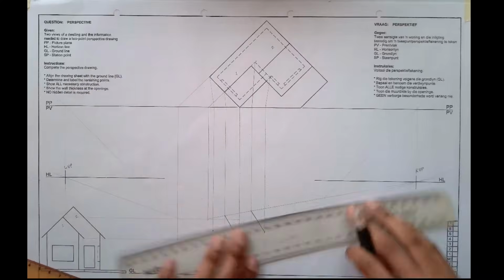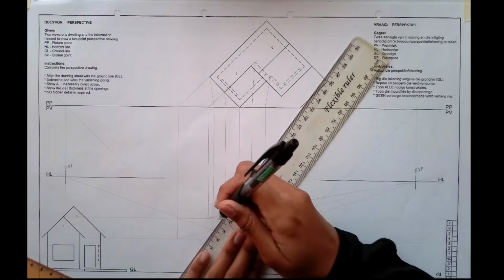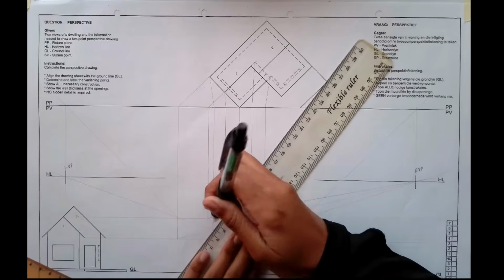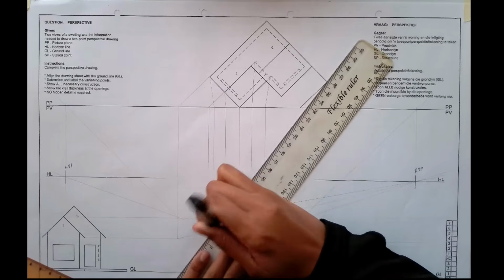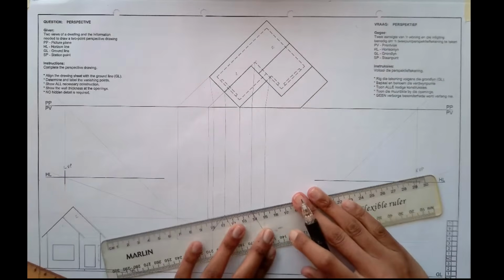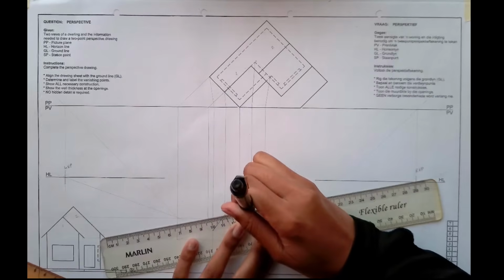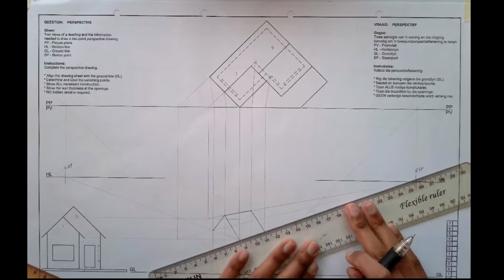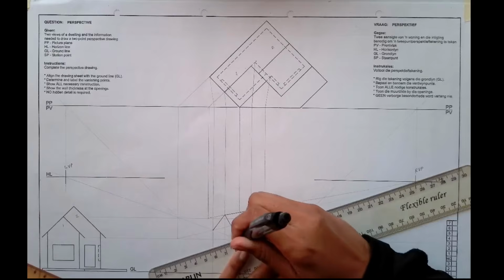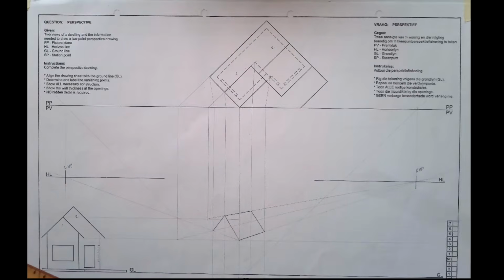I can just quickly join and outline at the same time. And it's always nice to outline as you go in a perspective drawing, because you don't want to waste time. And also the picture just becomes clearer and clearer as you draw. So that is my roof 1.